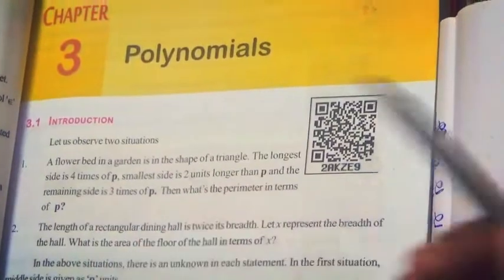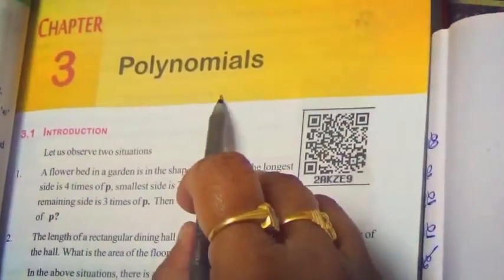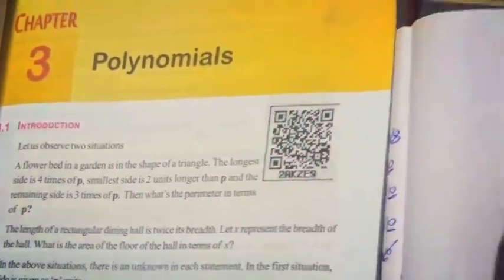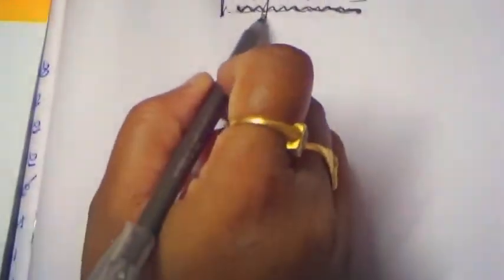So first of all we have to know the exact meaning of this polynomial. What is the meaning of polynomial? Poly means many, two or more than.